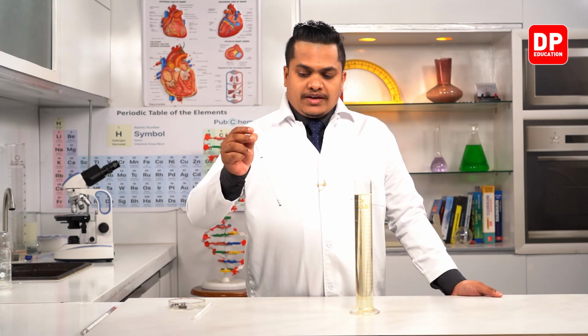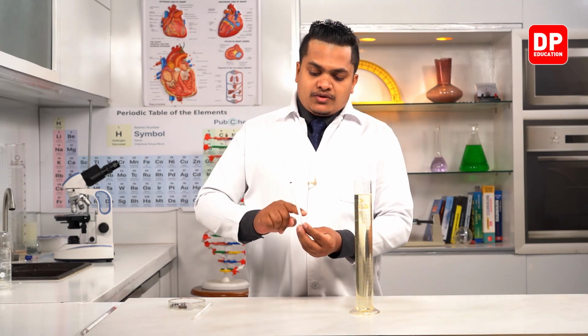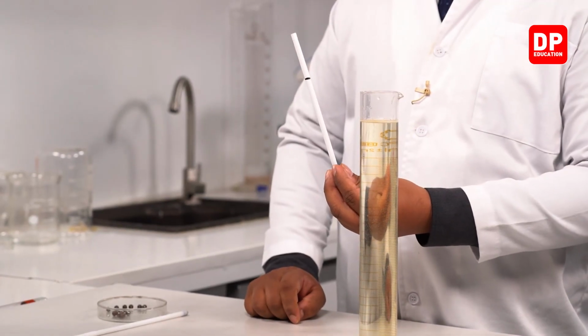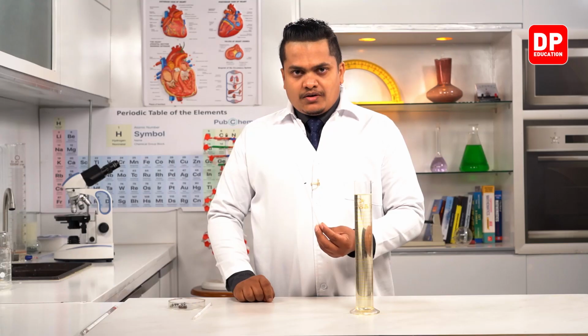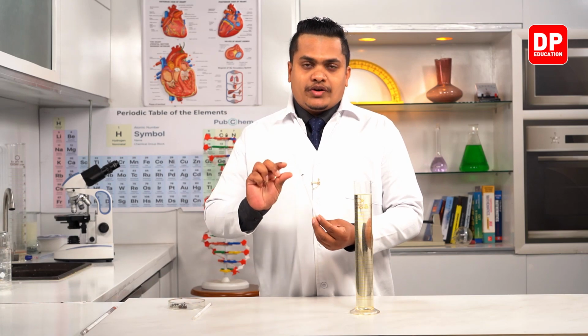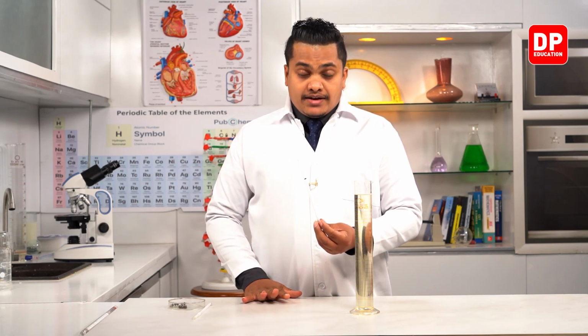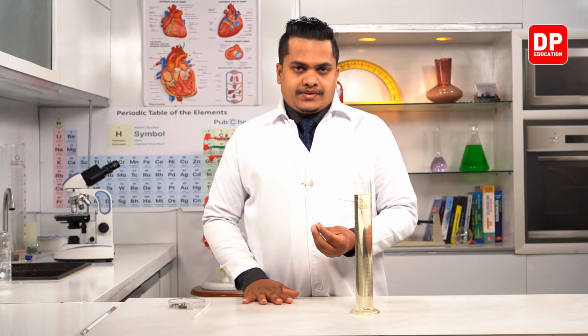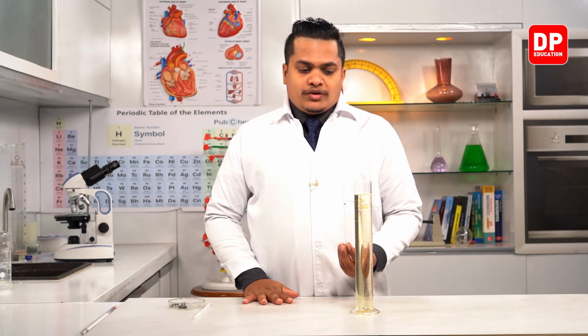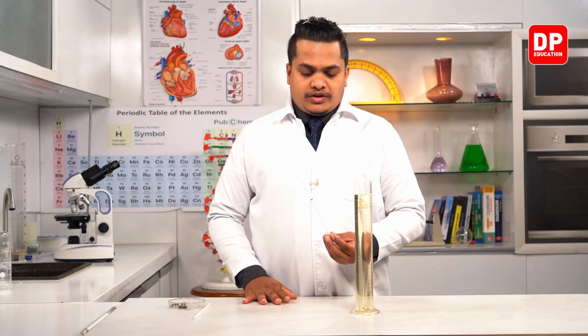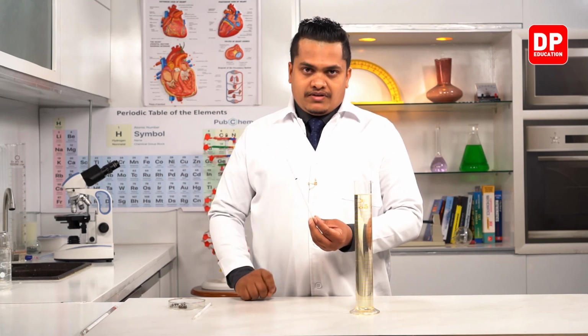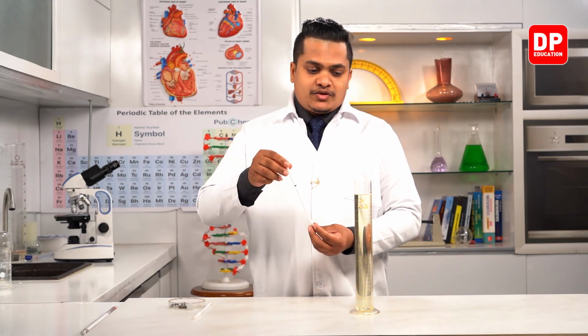If more amount is going to sink, then we can say that the density is less. If less amount is going to sink, then the density is high. You know that coconut oil has a lesser density than water, so it should go beyond this level. So we'll see whether it is going or not.